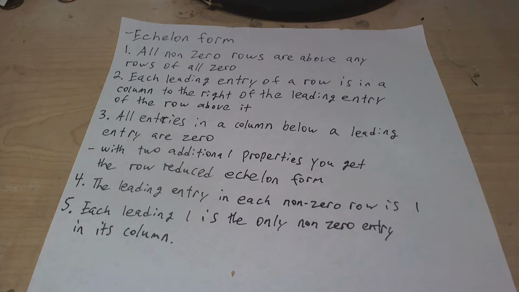So I'm going to just start with the definition of a leading entry and what that is, and the echelon forms that are in front of you. First of all, a leading entry is the leftmost non-zero entry in a non-zero row. So let me see if I can show that for you.